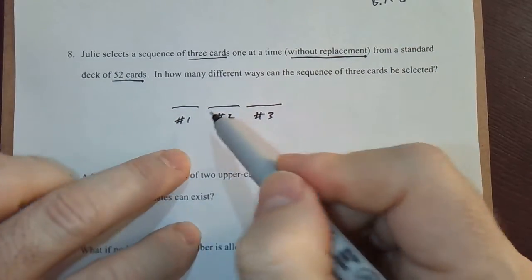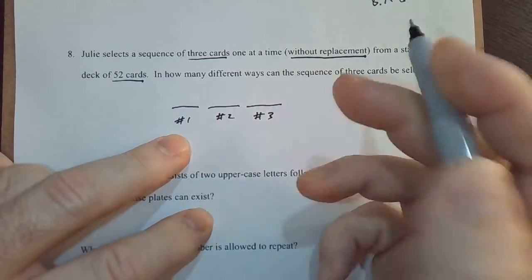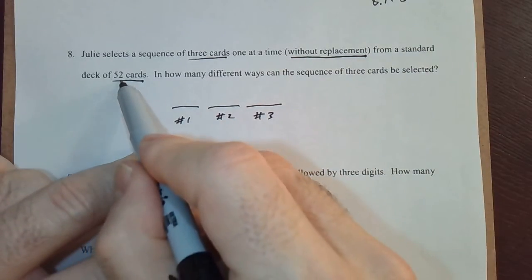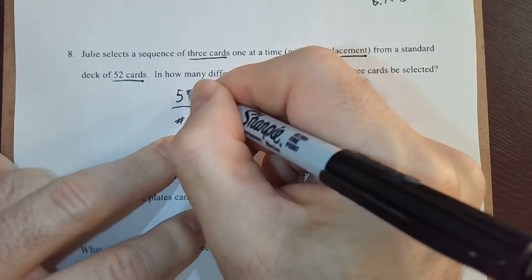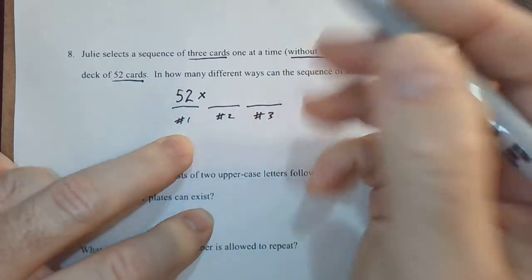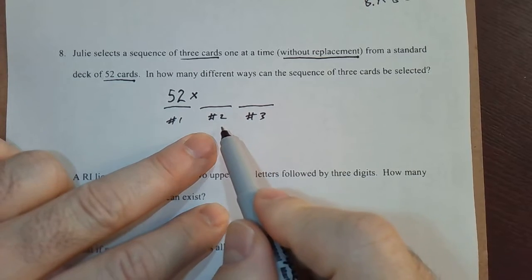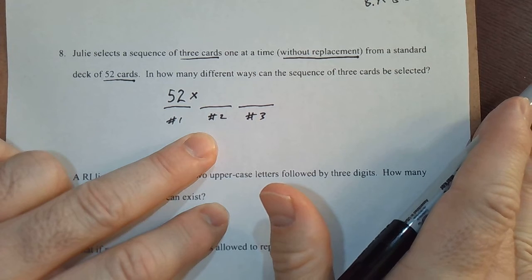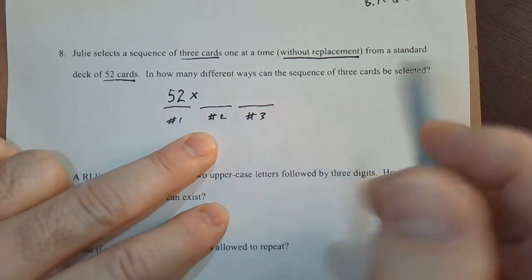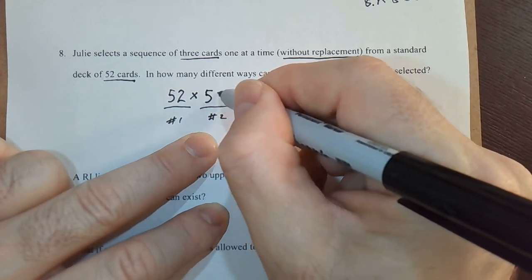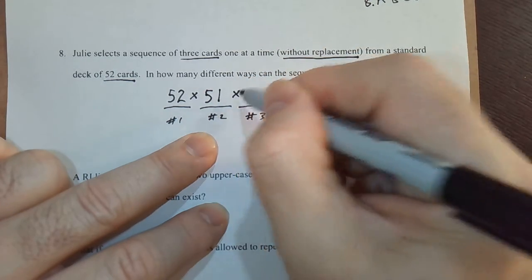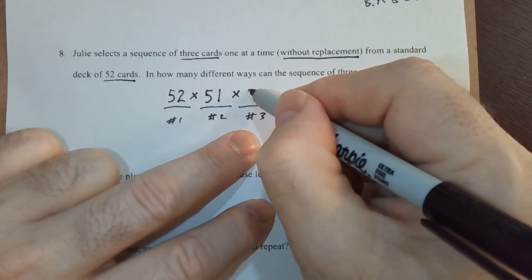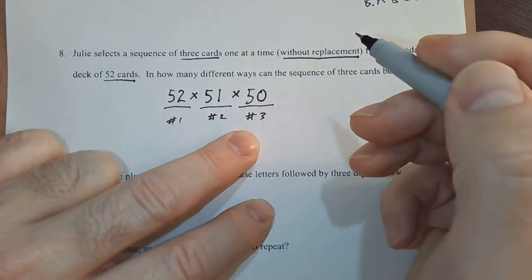So how many ways are you allowed to choose the first card? How many cards are there to choose from? 52. So you have 52 ways of choosing that first card. I kind of already gave you the hint here, but how many ways can you choose the second card? One of them is now gone. It's not being replaced in the deck. So now you only have 51 cards left. And after you remove 2 of the cards, you only have 50 cards left for choice number 3.